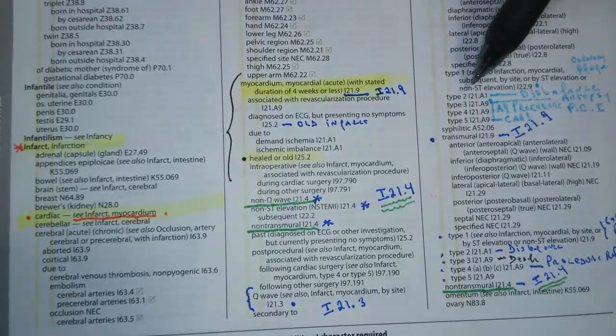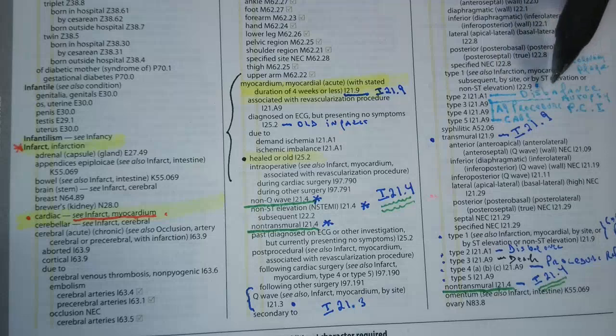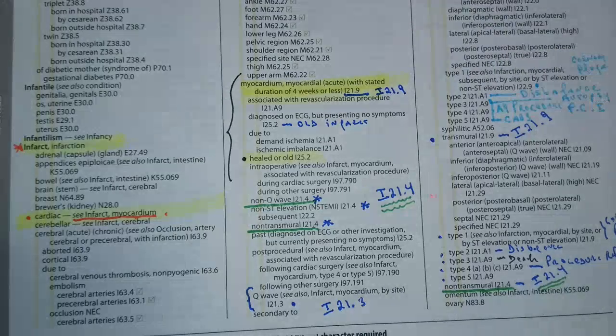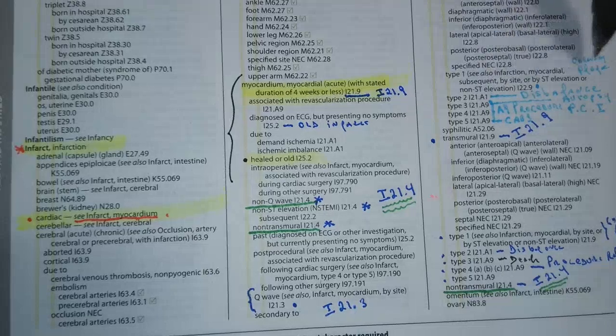In the type 2, I21.A1, these are not going to be related to a coronary plaque. This is going to be related to the balance between the supply and the demand: the supply of oxygen versus the heart that is going to be very demanding due to some extraneous circumstances. So this type 2, or I21.A1, is not related to a coronary plaque. This is related to an imbalance.